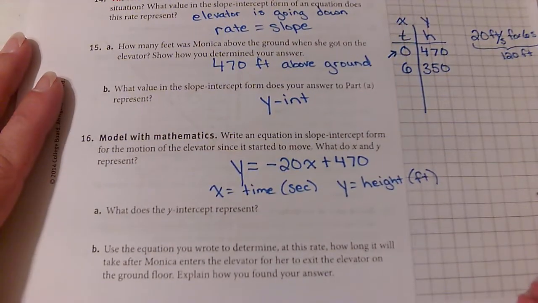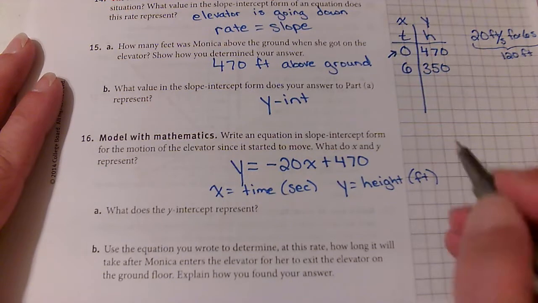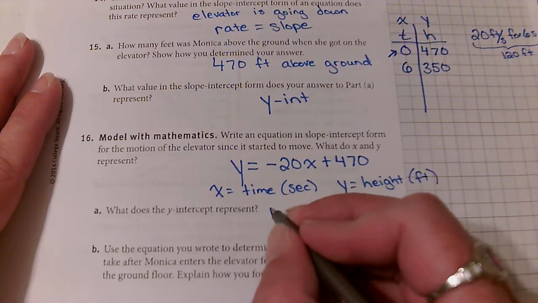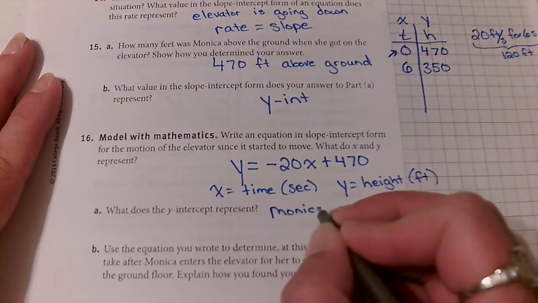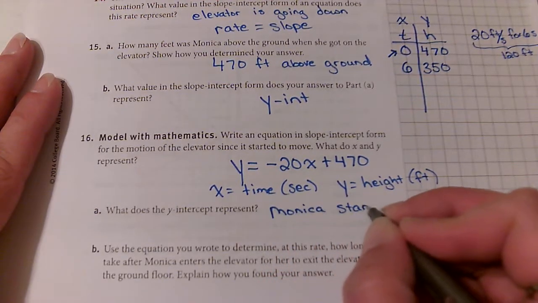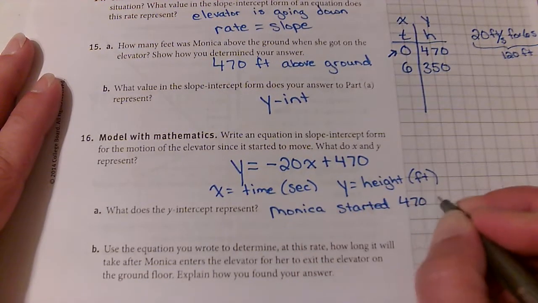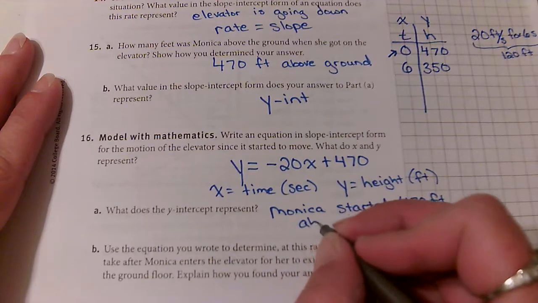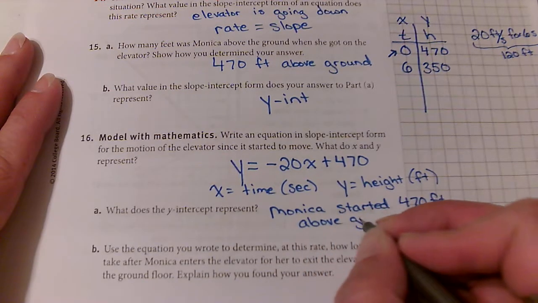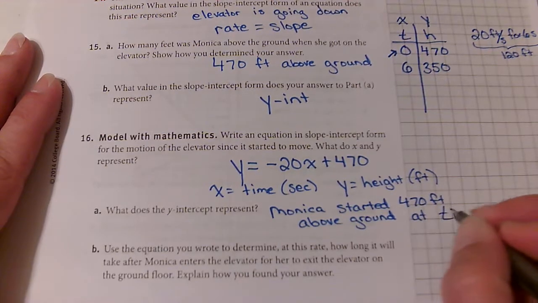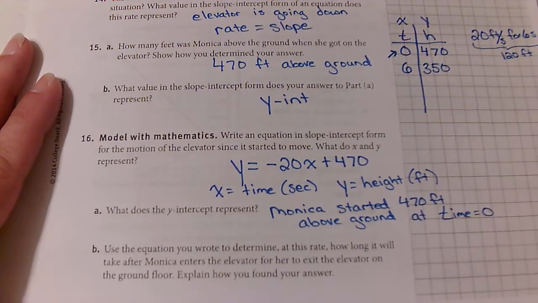What does the y-intercept represent? Monica started 470 feet above ground at time 0.